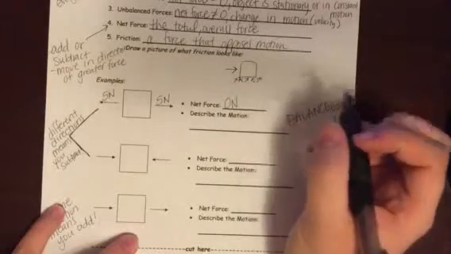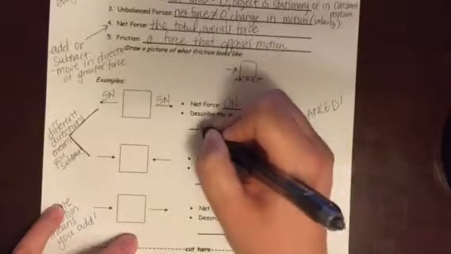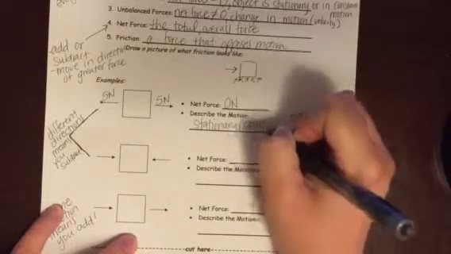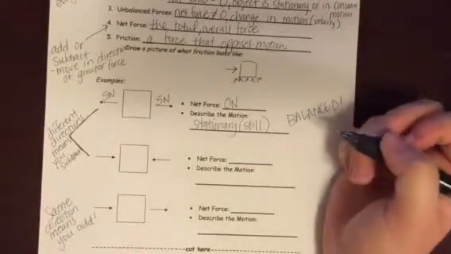Okay, so describe the motion. Well, is there motion if there's 0 newtons? No. So the object is stationary. What does stationary mean? Stationary means the object is sitting still. It's sitting still, it's not moving.